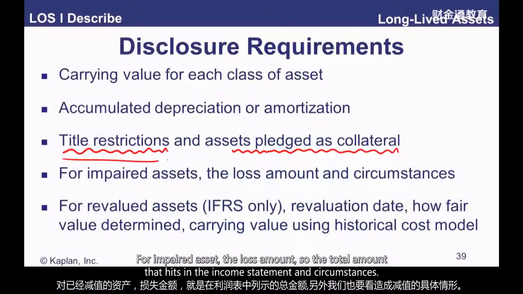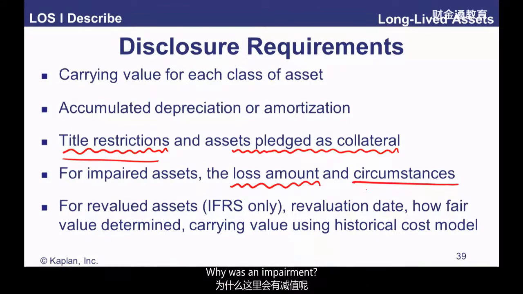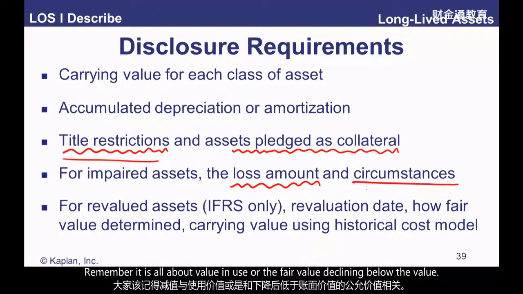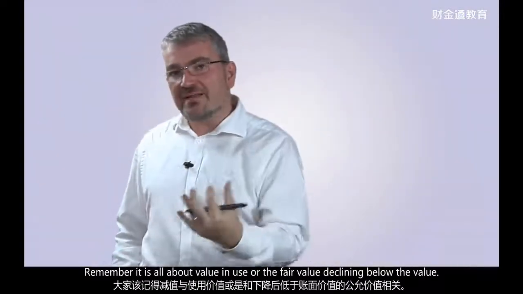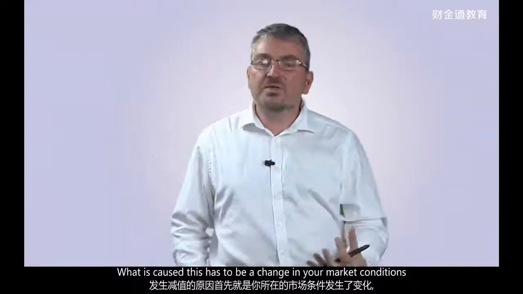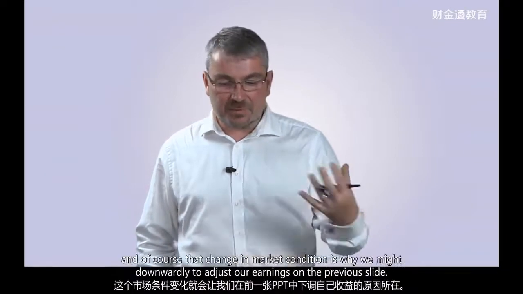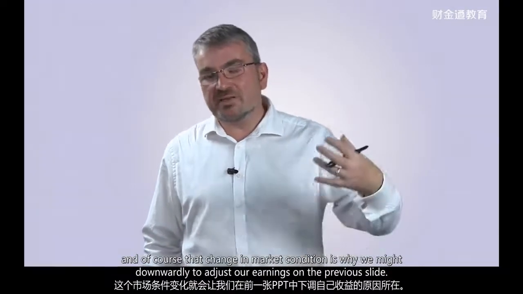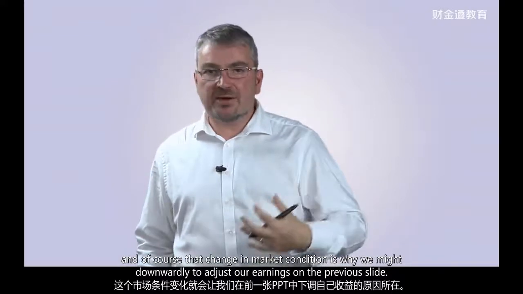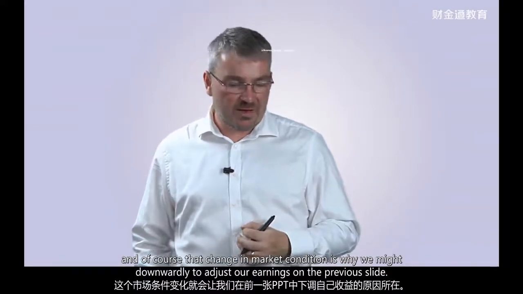For impaired assets, the loss amount, so the total amount that's hitting the income statement, and the circumstances. Why was there an impairment? Remember, it's all about value in use or fair value declining below book value. What has caused this? Has there been a change in your market conditions? And of course, that change in market conditions is why we might downwardly adjust our earnings on the previous slide.